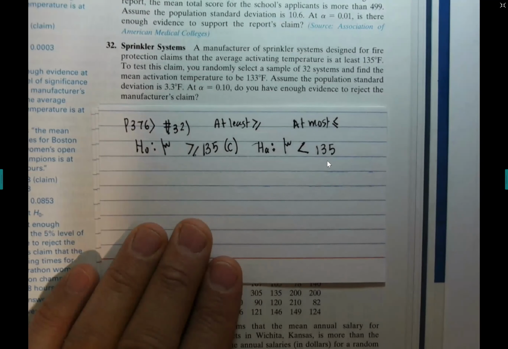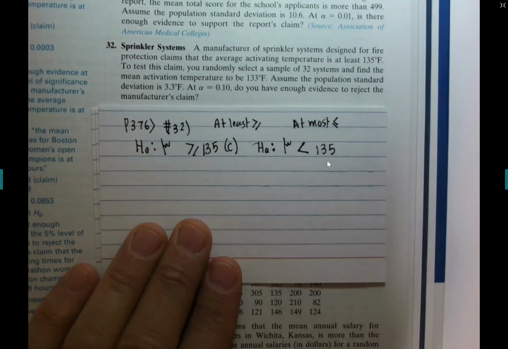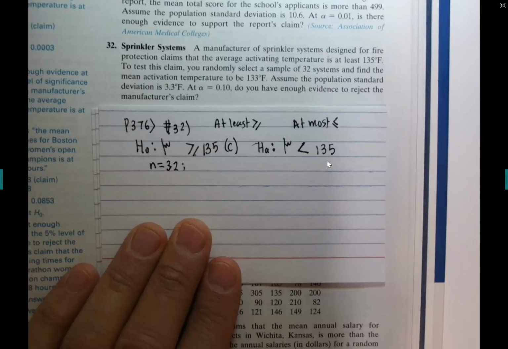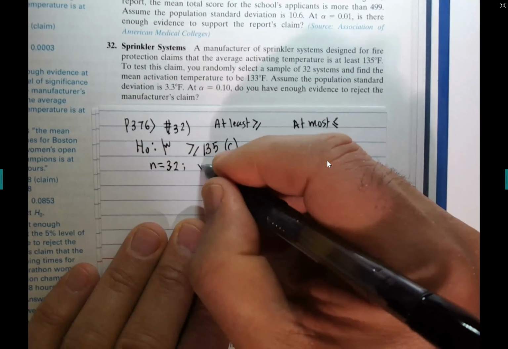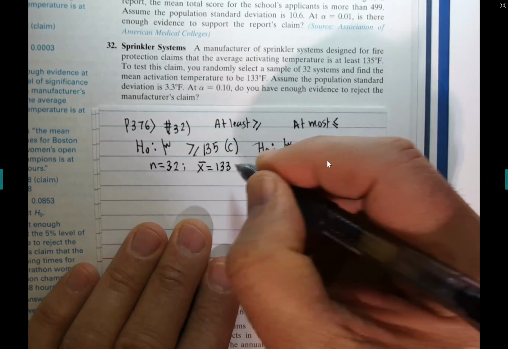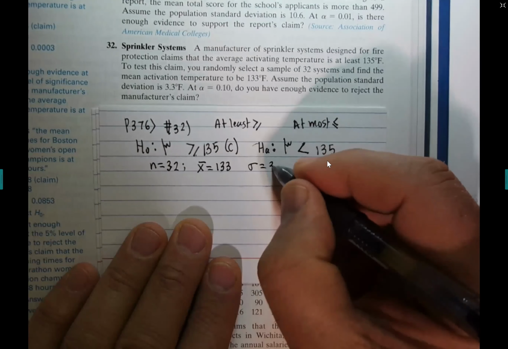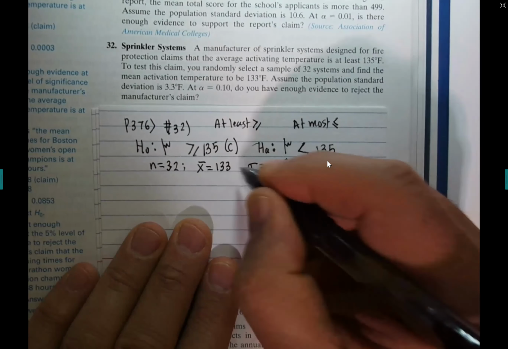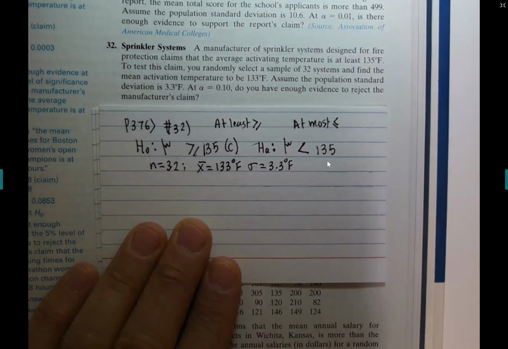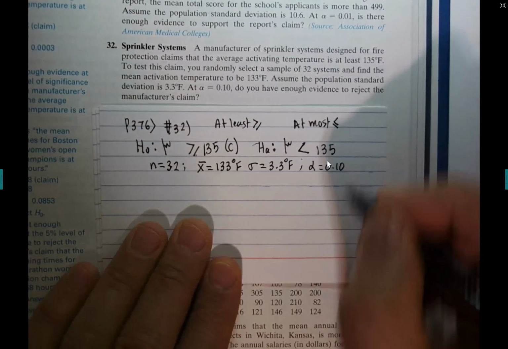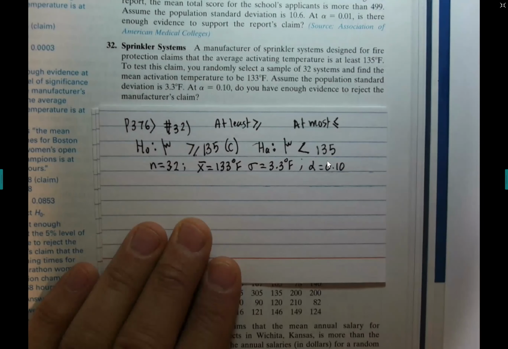You randomly select a sample of 32 systems. So n is 32. And find the mean activating temperature to be 133 degrees Fahrenheit. So x bar is 133. Assume that the population standard deviation is 3.3 degrees Fahrenheit. At alpha equals 0.10. So alpha is 0.10. Do you have enough evidence to reject the claim?